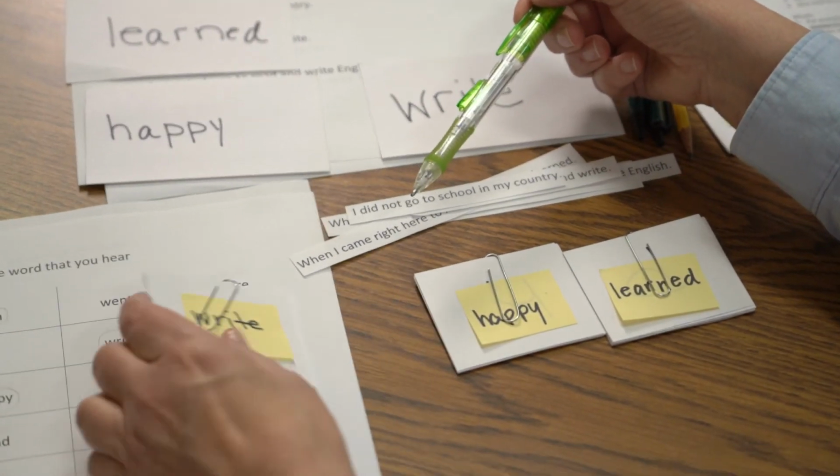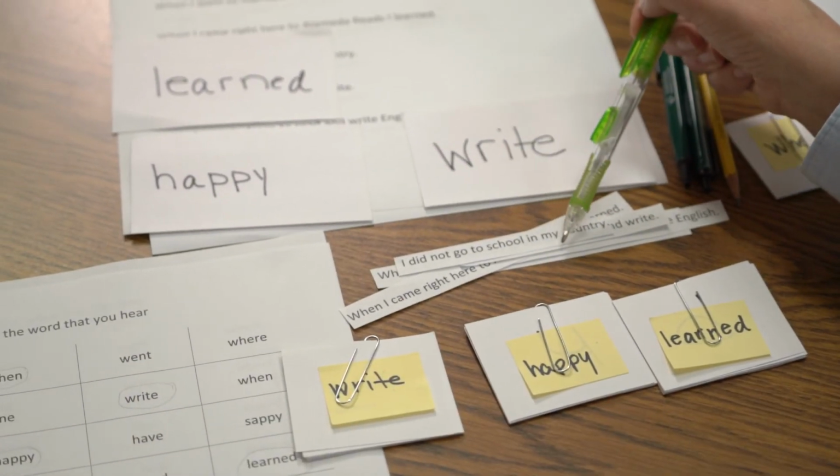We used the flashcards for 3 words that we wanted to concentrate more on, and those words were right and learned and happy, okay? And on this exercise from the sight words, you found each word that I said in each of these lines.